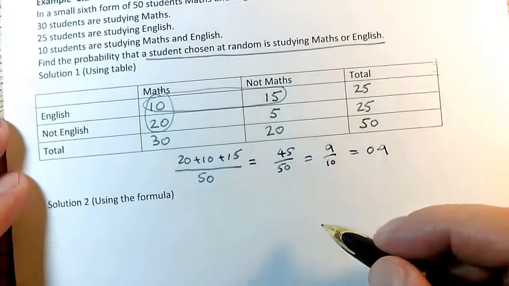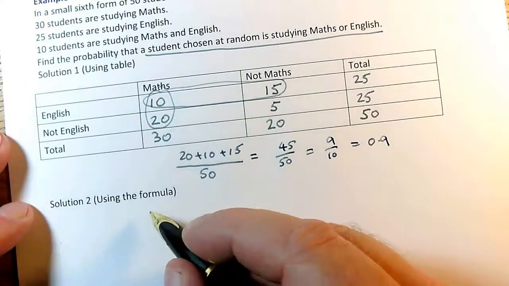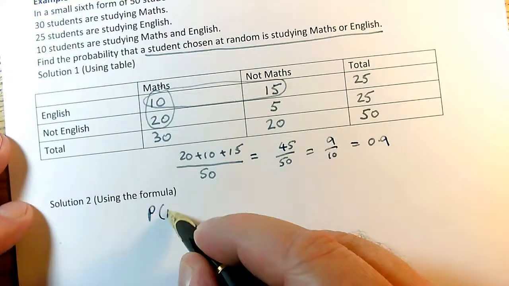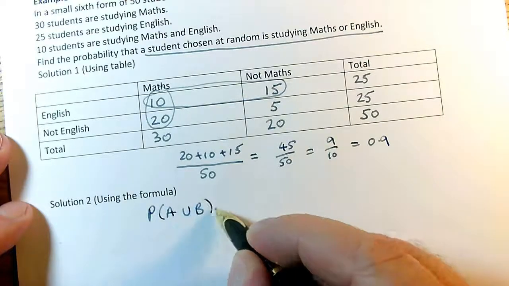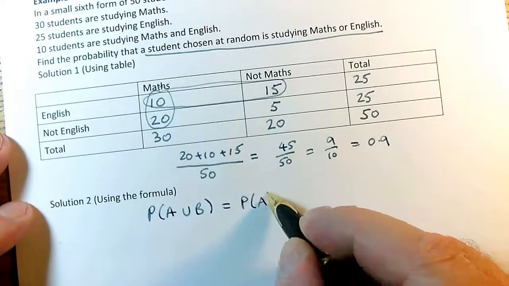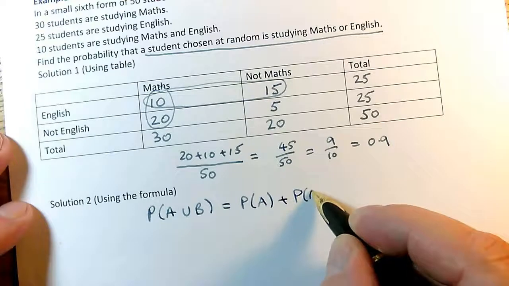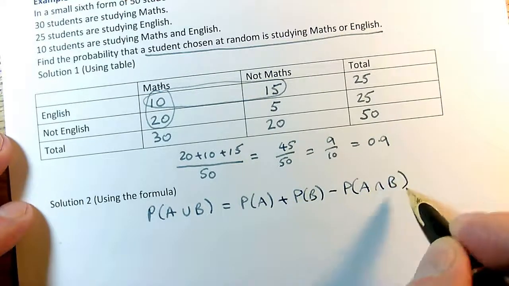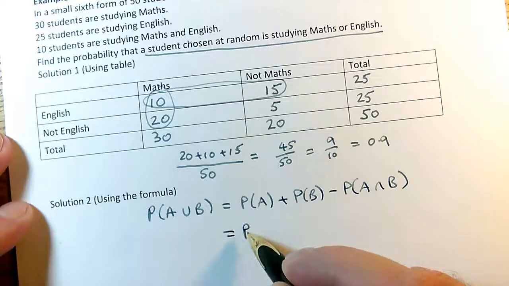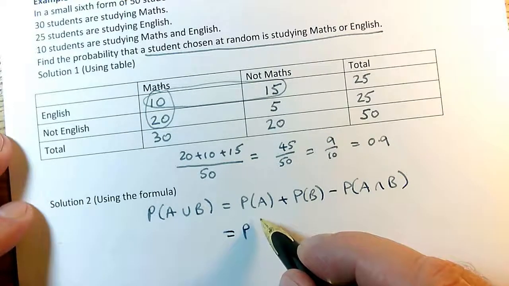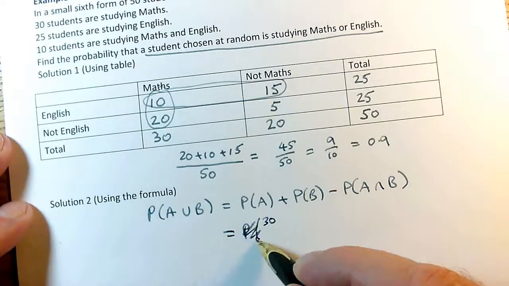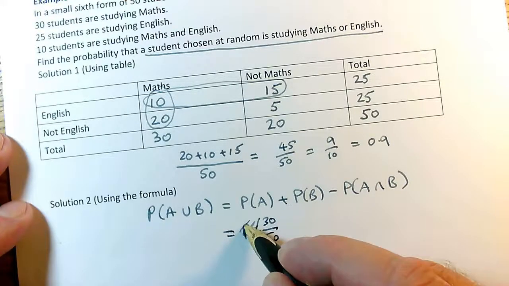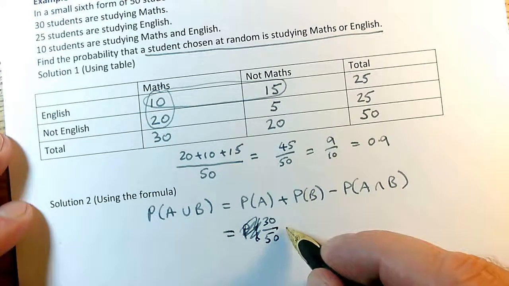Okay. Now the other way of doing this is to use the formula higher up the page, which is the probability of A or B is the probability of A plus the probability of B minus the probability of A and B. So in this particular case, the probability of studying A, if A is maths, the probability of studying maths is 30 over 50. Okay, don't need the P anymore because I've put in the correct probability.